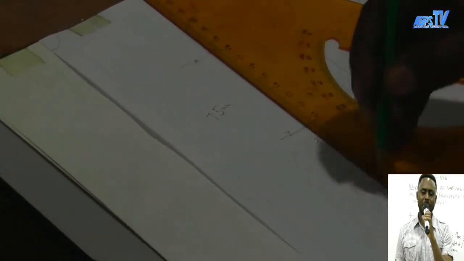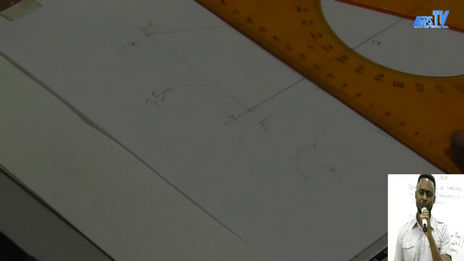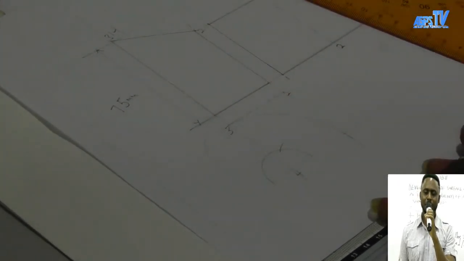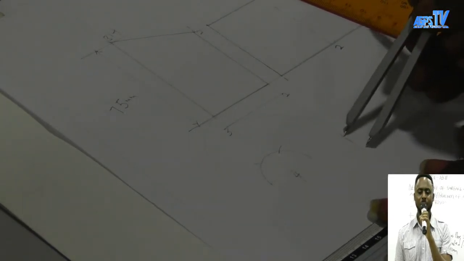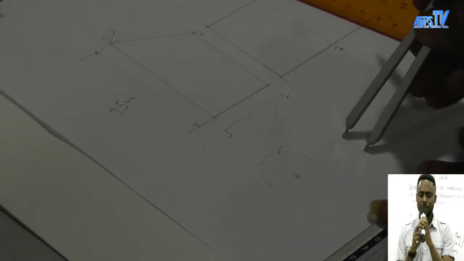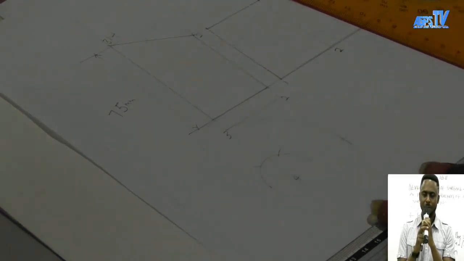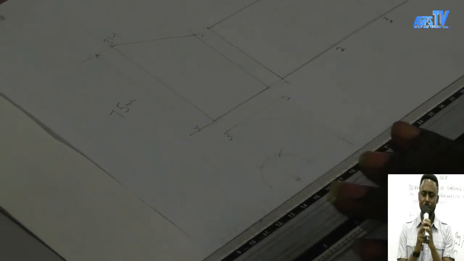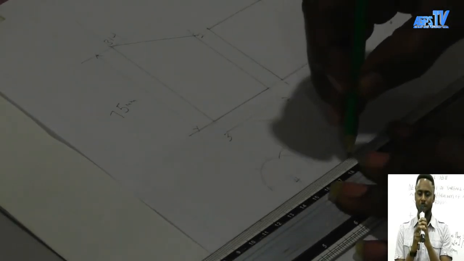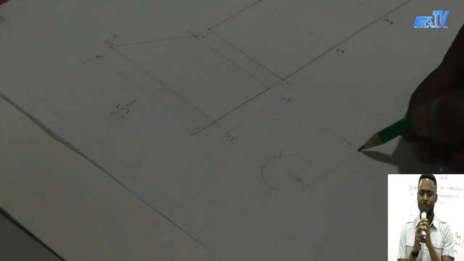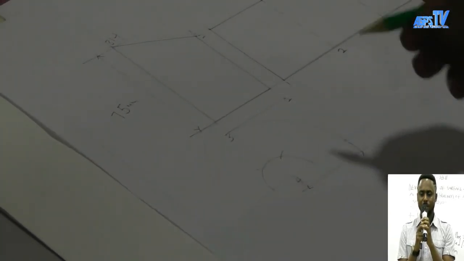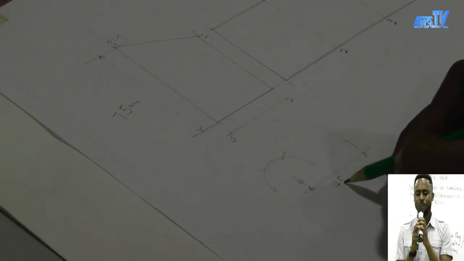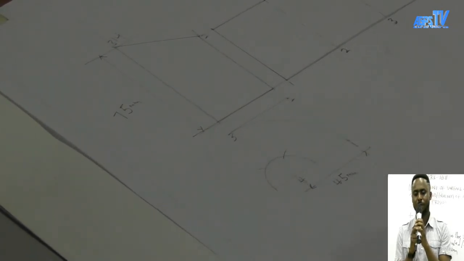So I apply the same to my plan. I'm dimensioning my plan. This should be carefully done. That is my 1 centimeter interval, 10 millimeters interval. So that is my dimension line. Then I indicate my dimension. That is 45 millimeters. Good.